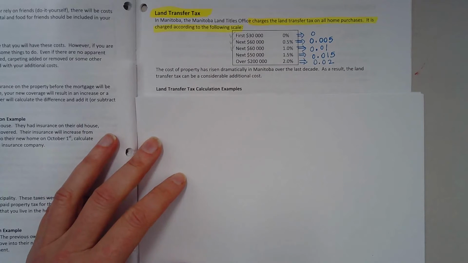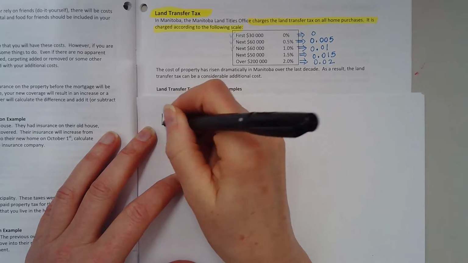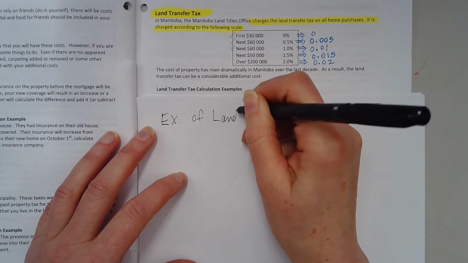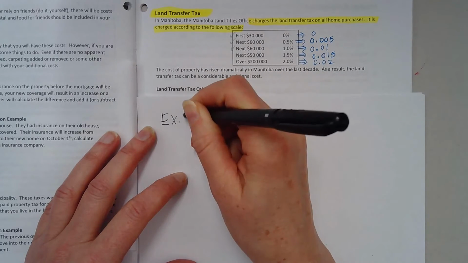I actually think the ones less than 200,000 are harder because you have to know where to stop, right, in the chart. So I'm going to do another example of land transfer tax. I'll do two more.